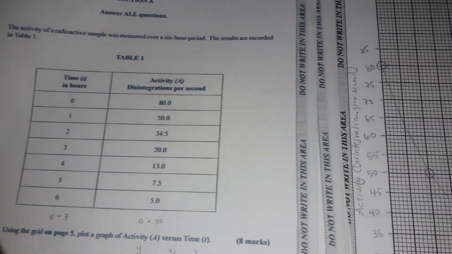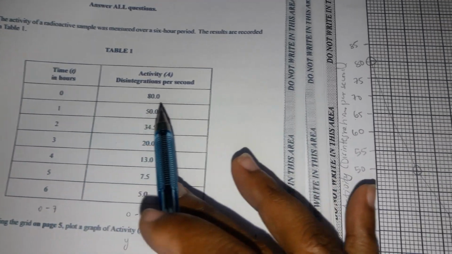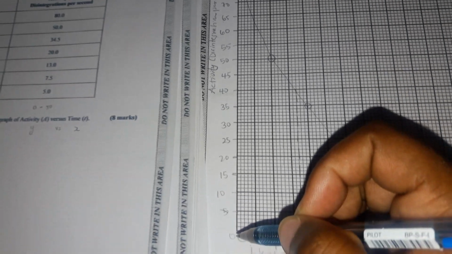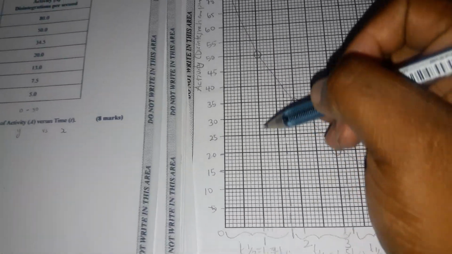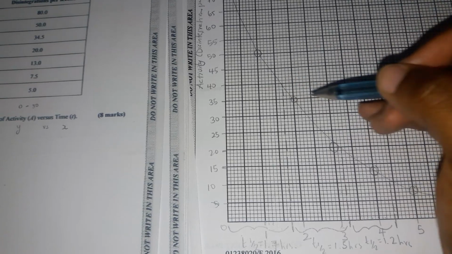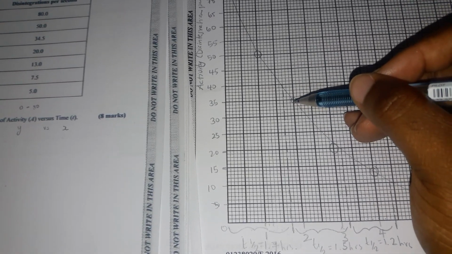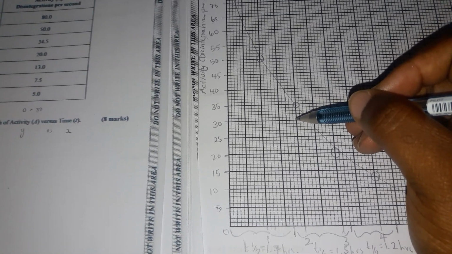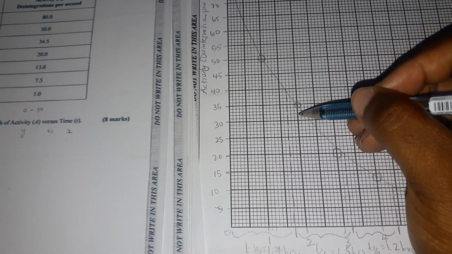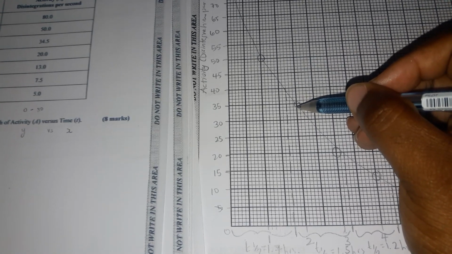Here's another page. At 0 hours, you had 80 particles, so from 0 you go right up and plot 80. At 1 hour, you had 50 particles. At 2 hours, you had 34.5. And likewise, we just keep plotting. Because each of these points is 2, it's 32, 34, 36, 38.